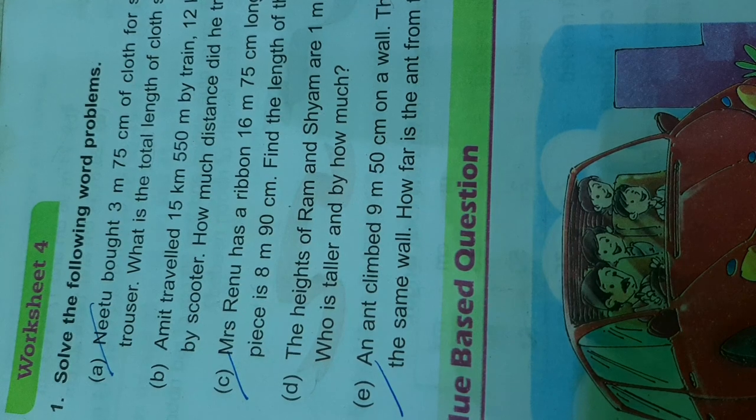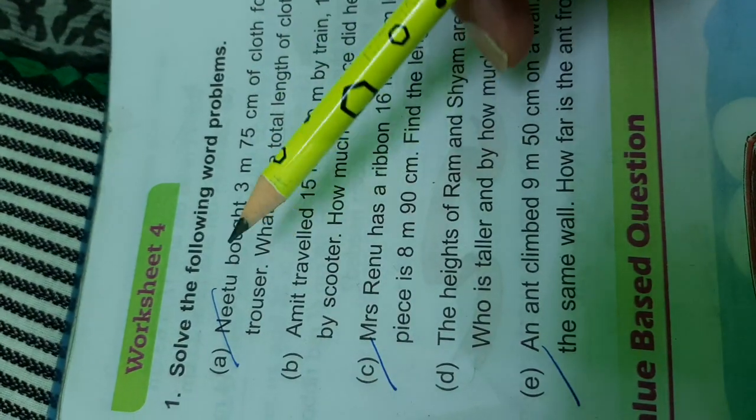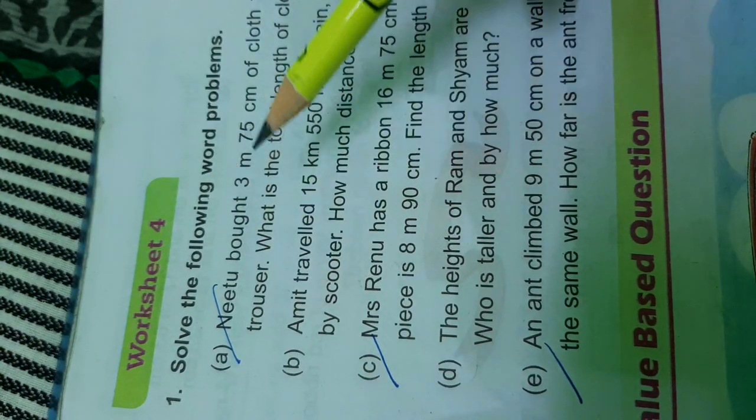Firstly, go through the question properly and then understand the question and visualize the situation. Then find out the clue words and then solve it. Let us start with the first question of this worksheet, A part.